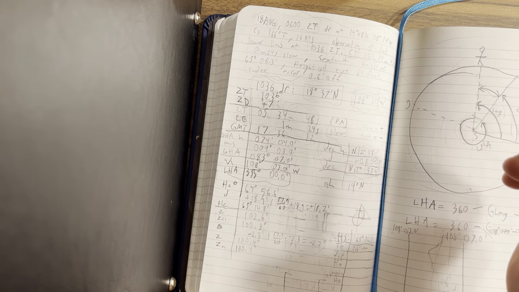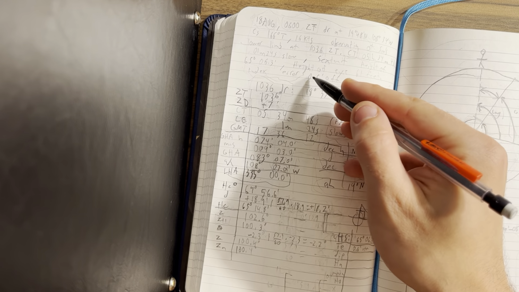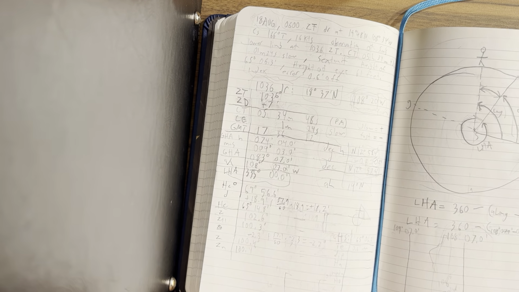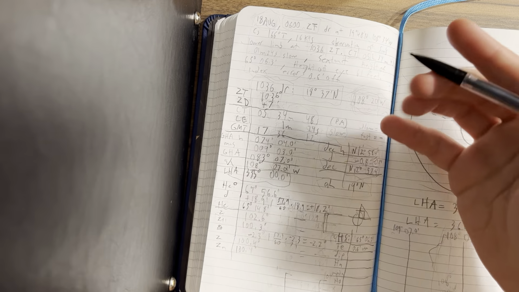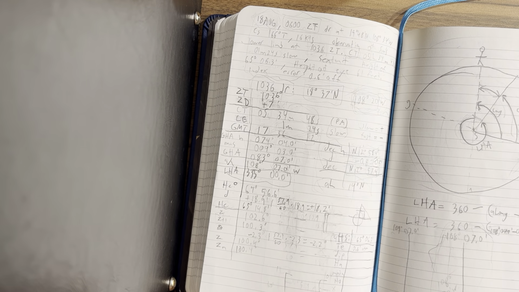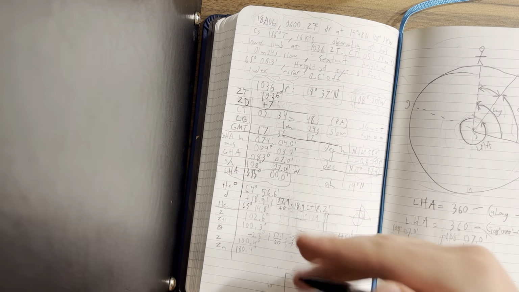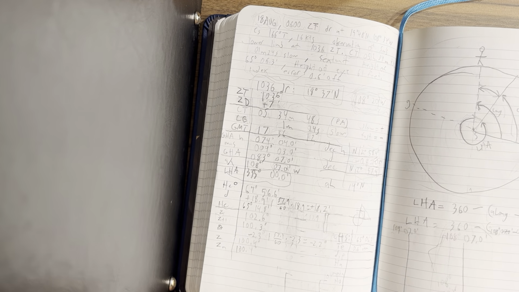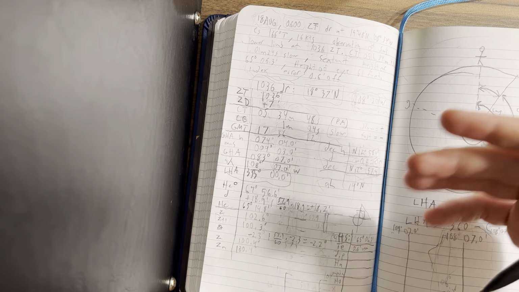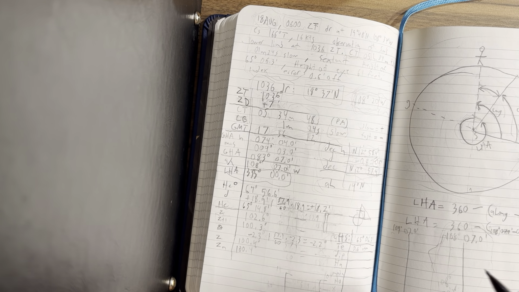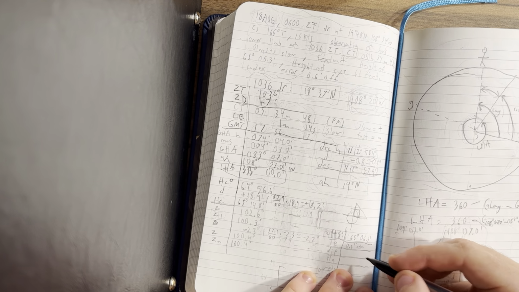Off just means that whatever it measures, it measured 0.6 minutes less than what the actual height is. That's why it's off. It's 0.6 minutes off of the arc. If it said on, it would be 0.6 minutes more angle than what the body actually measures. So 0.6 minutes on the arc. So we have that written there.